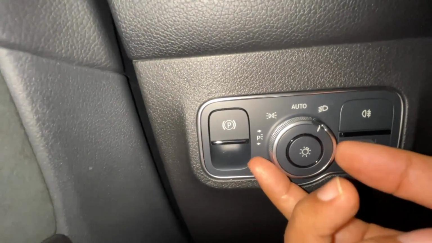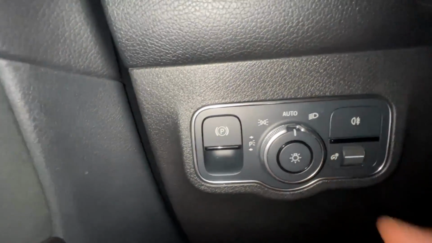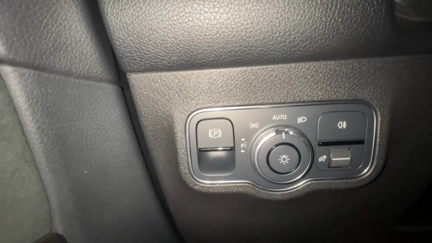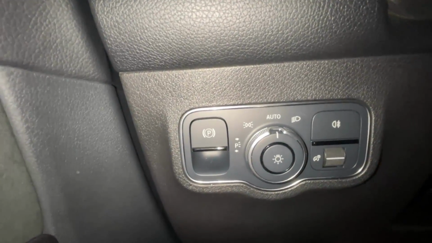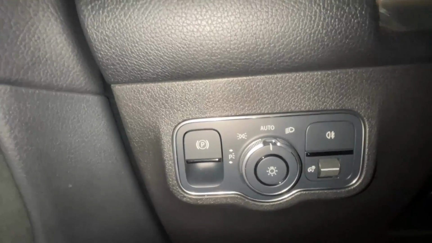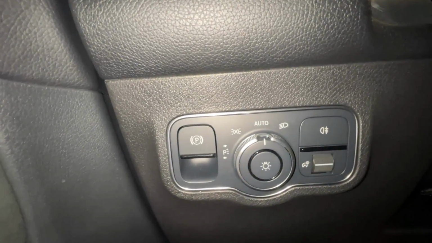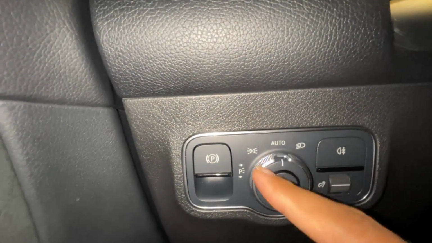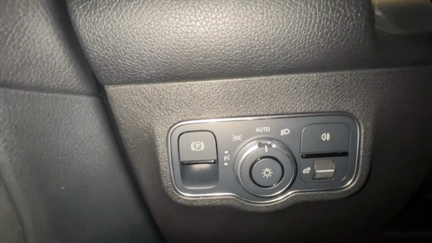What I generally prefer is I make it auto always, right? So Mercedes-Benz detects the environment around the car and turns on or off the light automatically, so I don't need to do anything, right? So I moved it to the manual state.